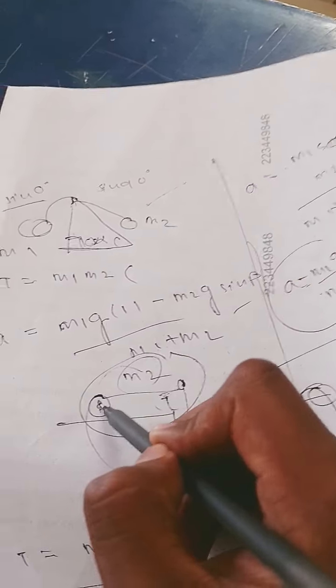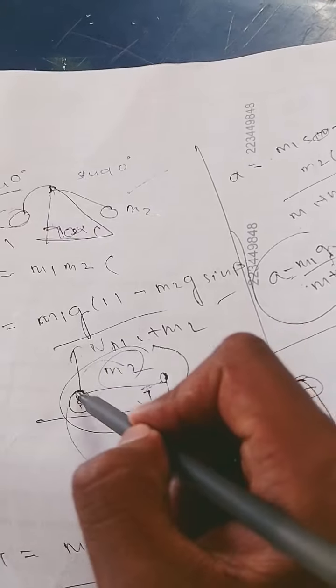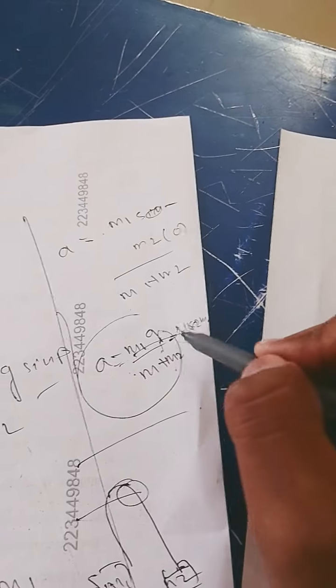What is the normal force? For this, the normal force means m2g acting downwards. So we can write a is equal to m1g minus mu k m2g by m1 plus m2. Same scenario, finding the same acceleration, but with mu k.